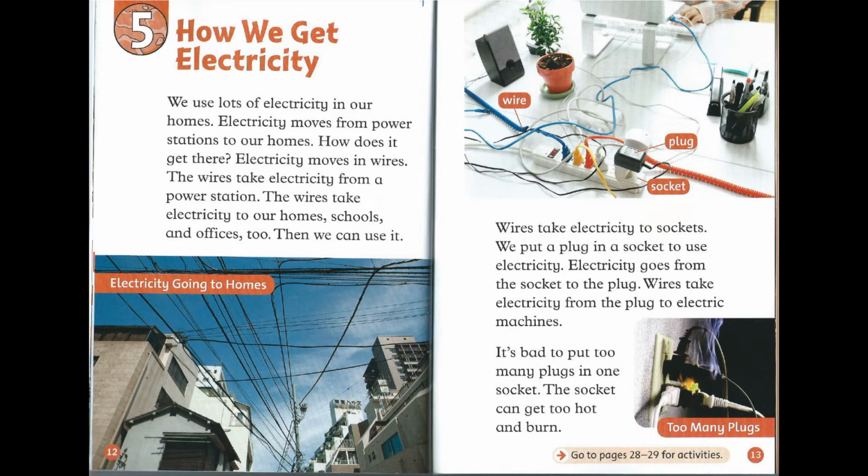Wires take electricity to sockets. We put a plug in a socket to use electricity. Electricity goes from the socket to the plug. Wires take electricity from the plug to electric machines. It's bad to put too many plugs in one socket. The socket can get too hot and burn.